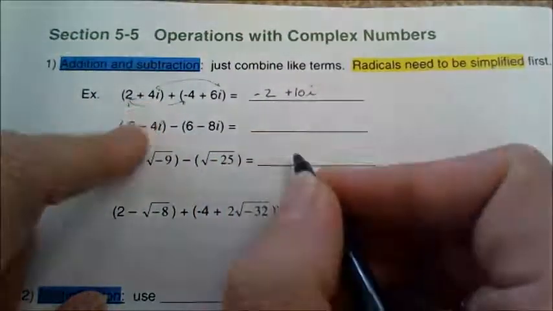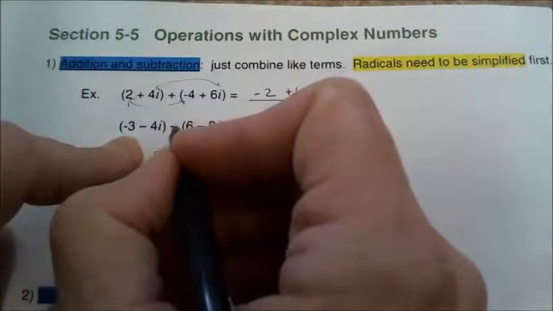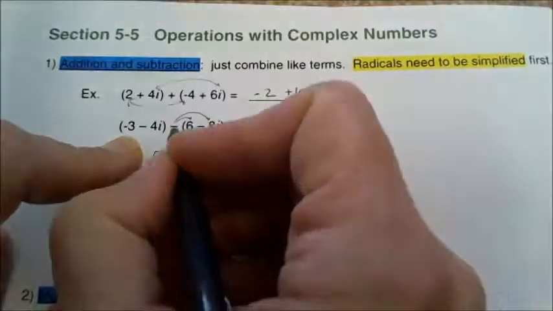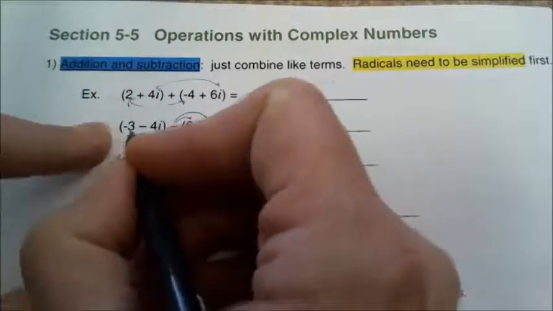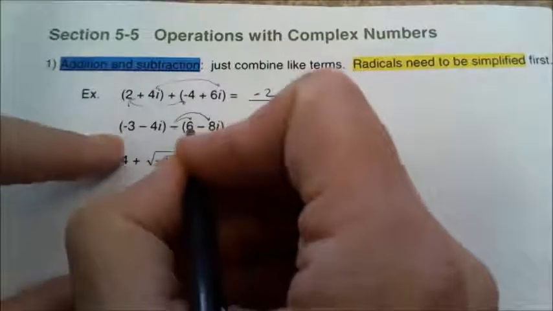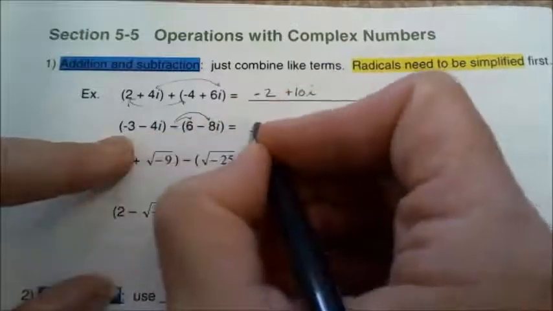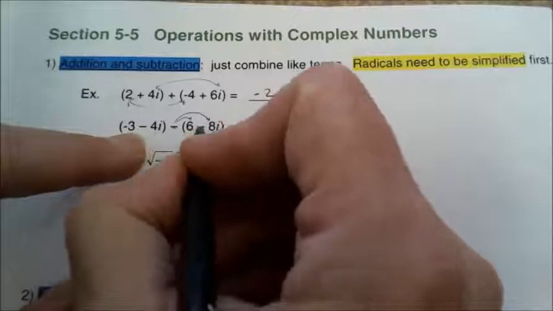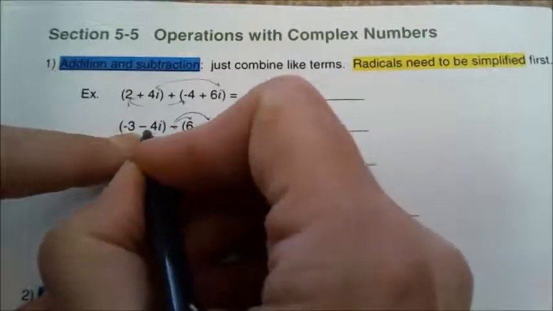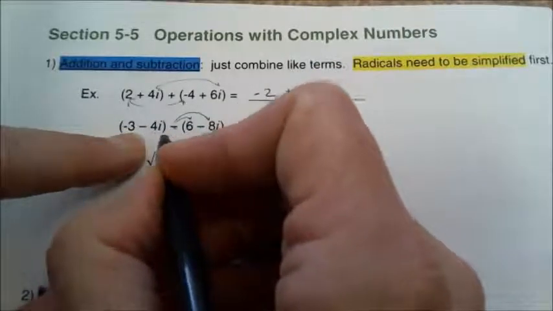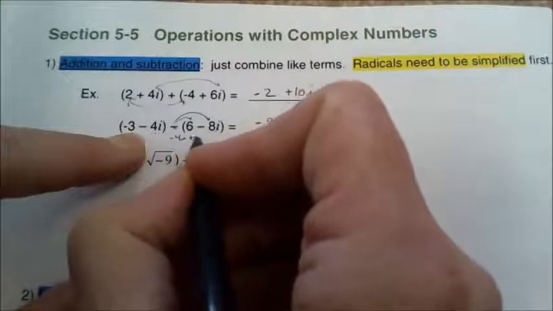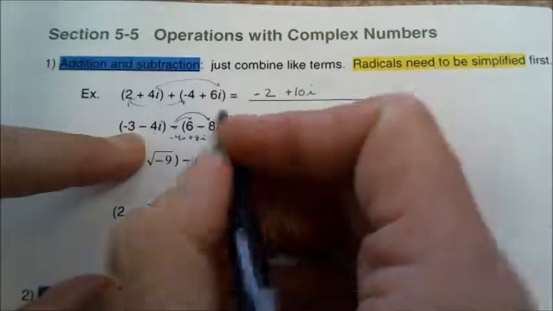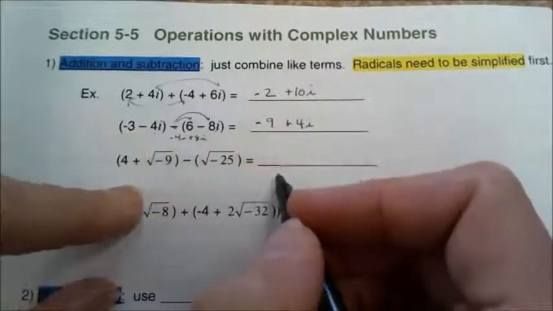It's pretty easy. Subtraction, be careful with subtraction because this subtraction goes to both of those terms and it negates each one of these. So you'll have a negative 3 minus 6. Negative 3 minus 6 is negative 9. And negative 4i minus a negative 8i is like negative 4i plus 8i. Negative 4i plus 8i is equal to a positive 4i. So addition, subtraction, just combine like terms.